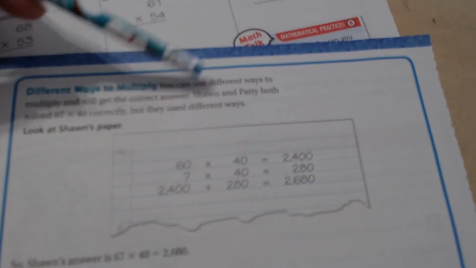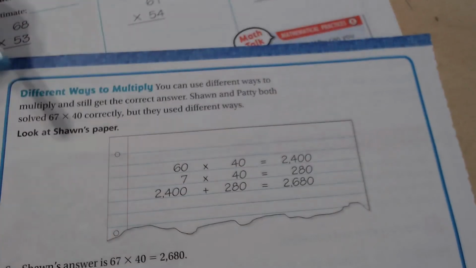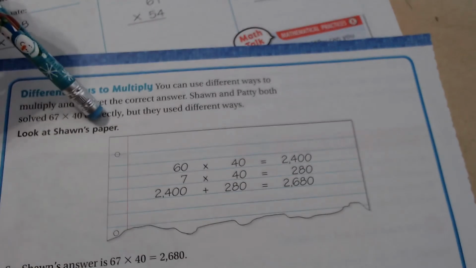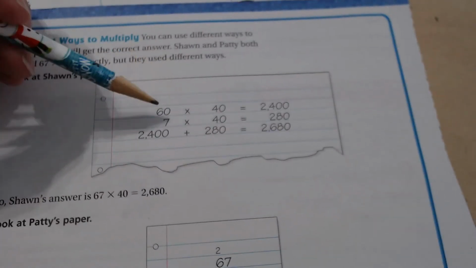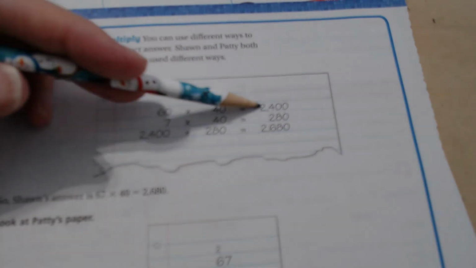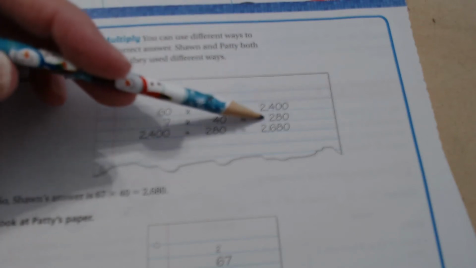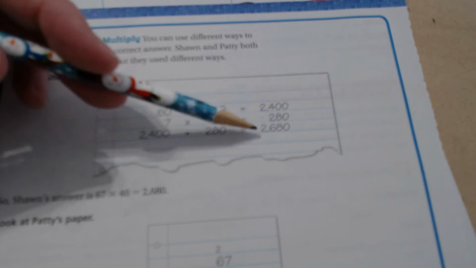All right, different ways to multiply. You can use different ways to multiply and still get the correct answer. Sean and Patty both solved 67 multiplied by 40 correctly, but they used different ways. So let's just look and see what they did. So look at Sean's paper. 6 times 40, 7 times 40. 2,400 is the top one. 280.